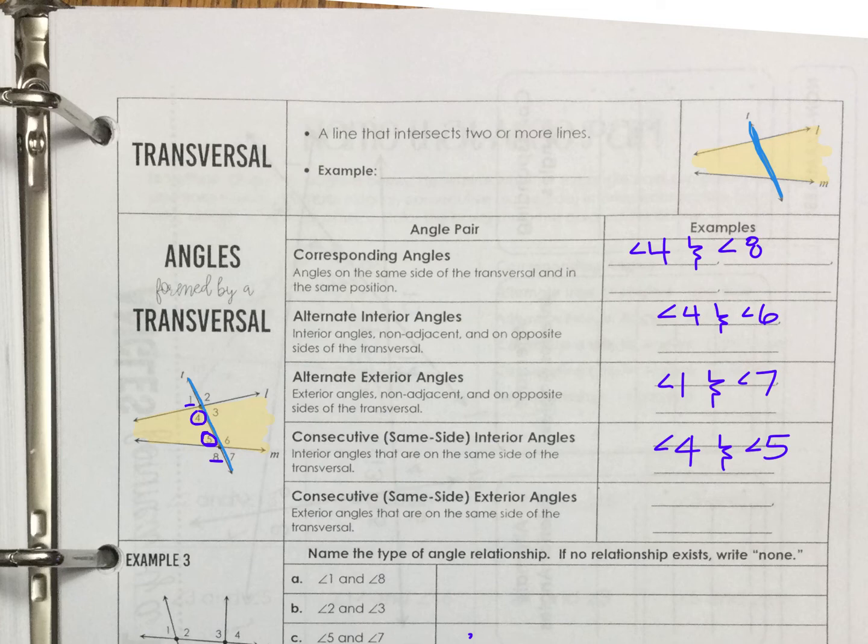Now we'll do consecutive exteriors. I'm going to use angle 1. It has to be on the same side of the blue line, and it has to be outside because it's exterior. So 1 and 8 are both outside and on the same side of the blue line.